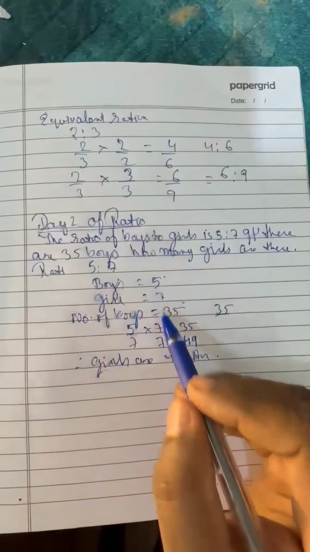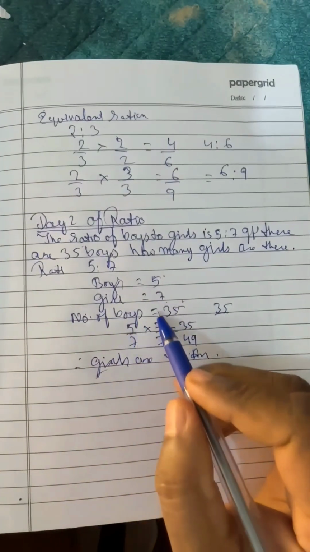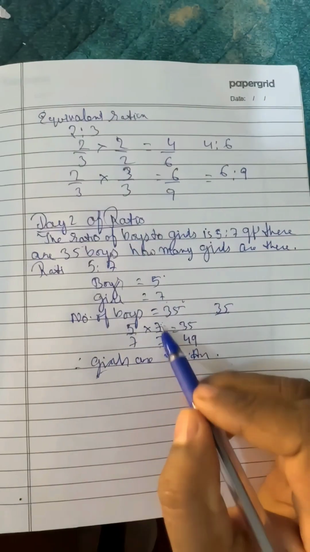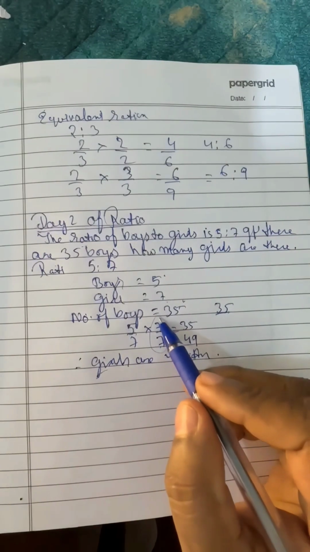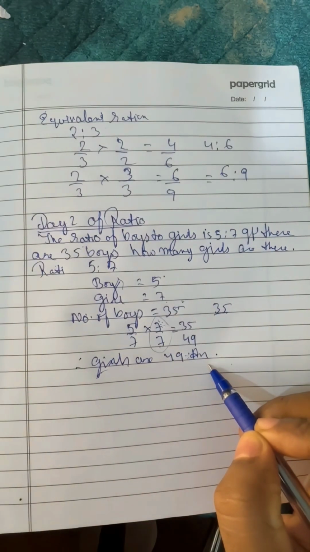Here also the same. 5:7. The number of boys is 35. So equivalent: 5 7s are 35, so 7 7s are 49. Both equivalent fractions will be applicable. So the number of girls is 49.